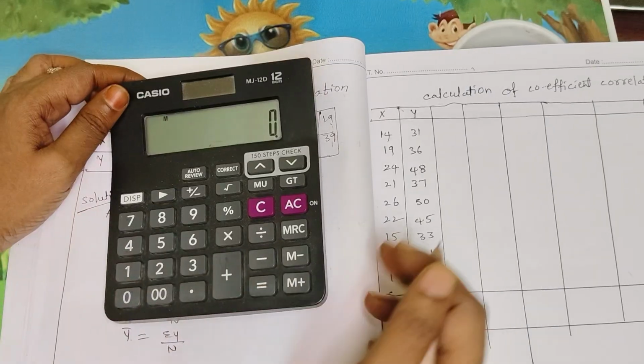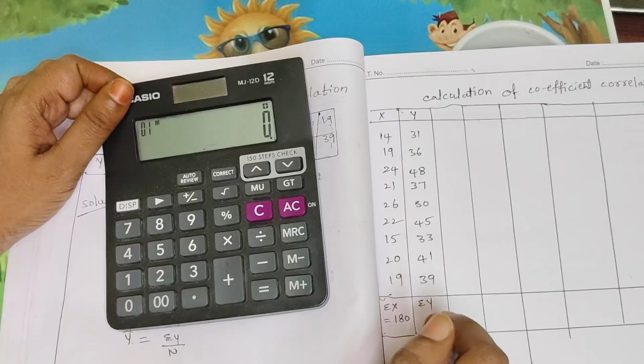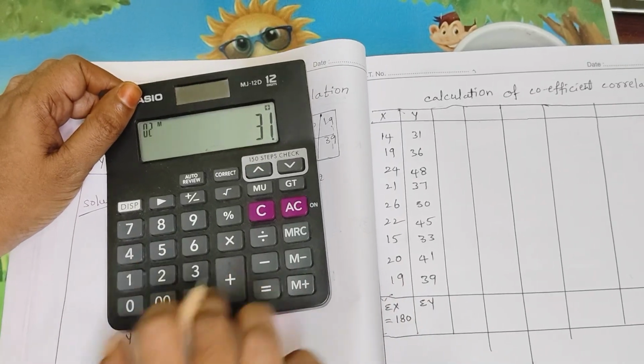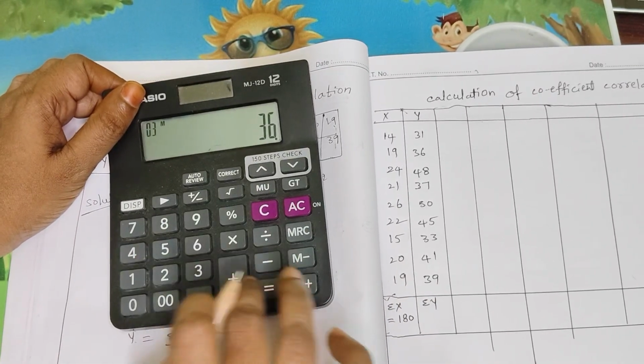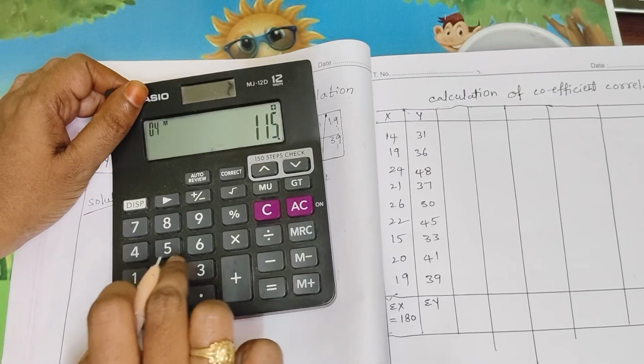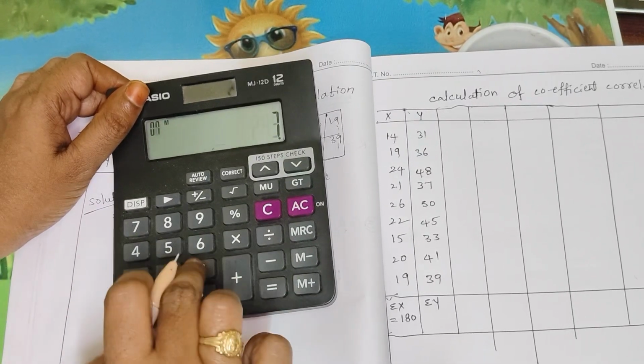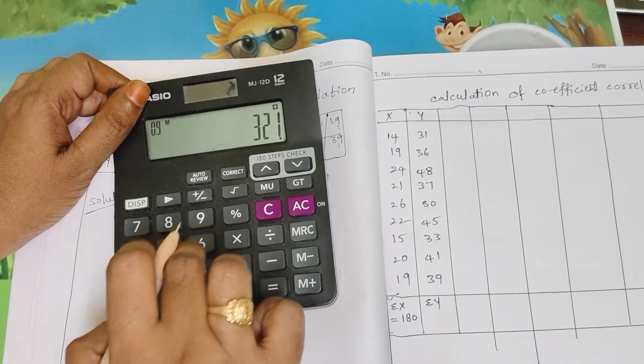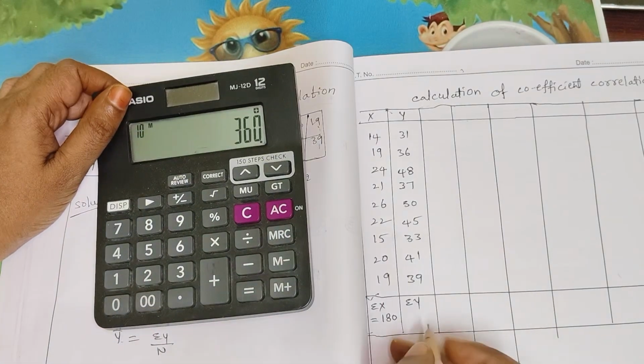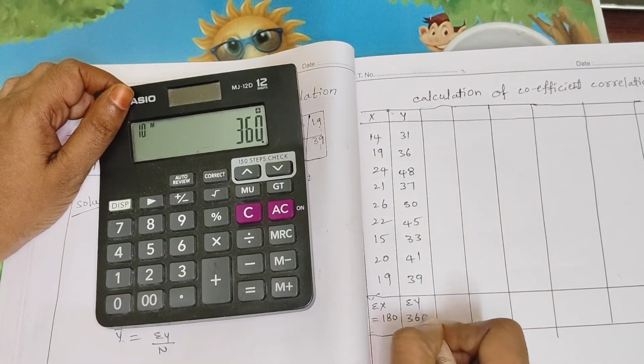Take the total of y and we'll get summation of y. So 31 plus 36 plus 48, 37, 50, 45, 33, 41, 39. How much? 360. The total should be 360.